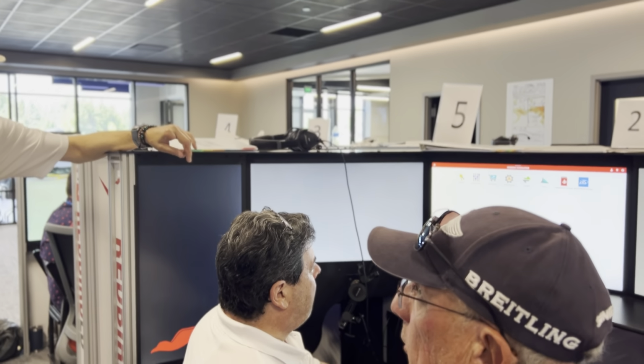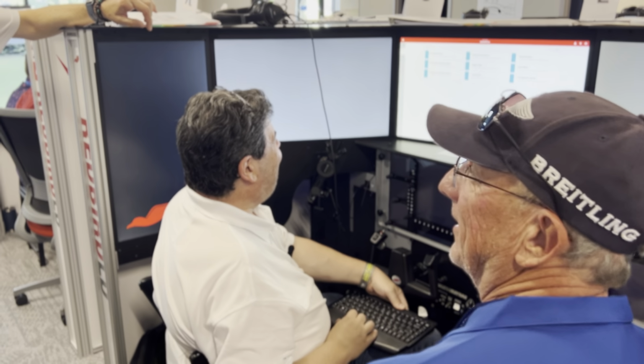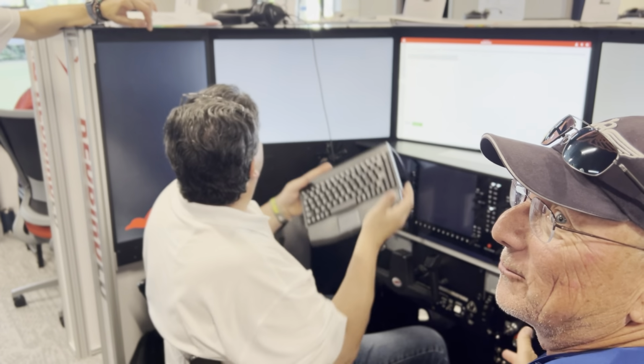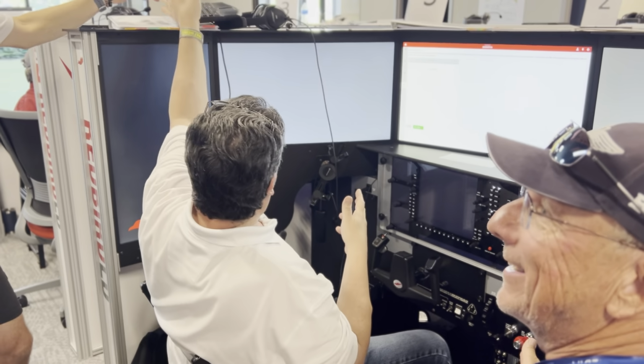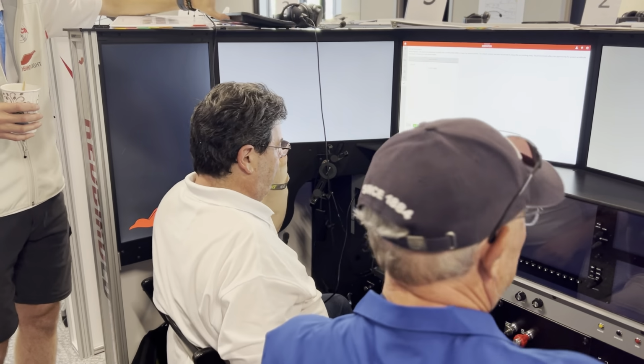How quaint, a yoke. It's really rare to find yokes in experimental airplanes these days. Why? Because they're much more mechanically complicated. Yeah, somebody has to put it together.